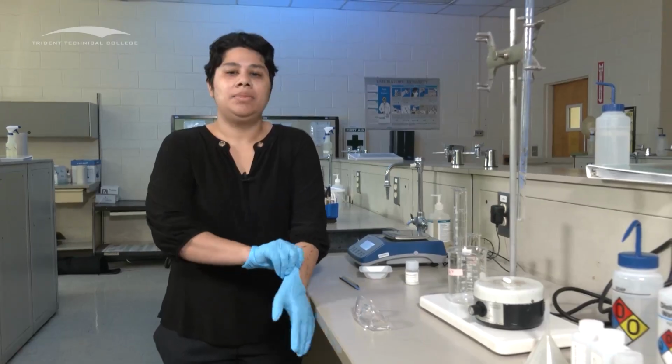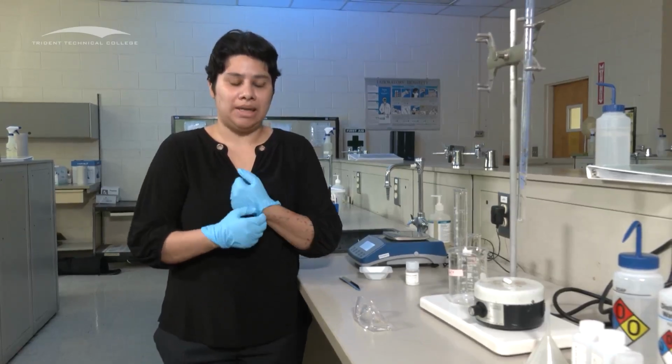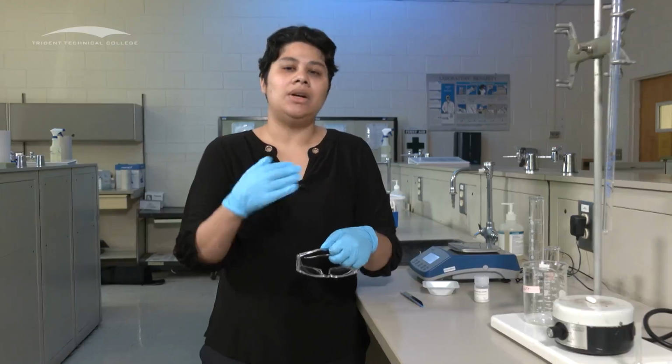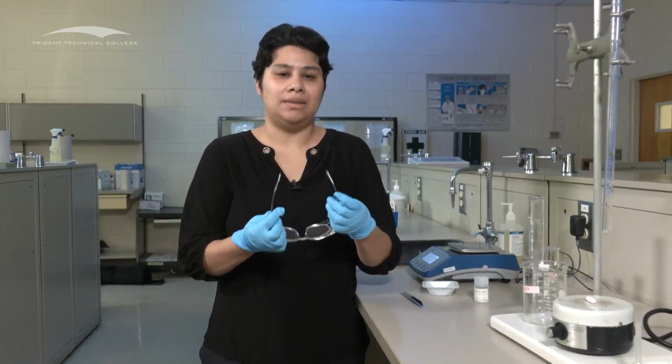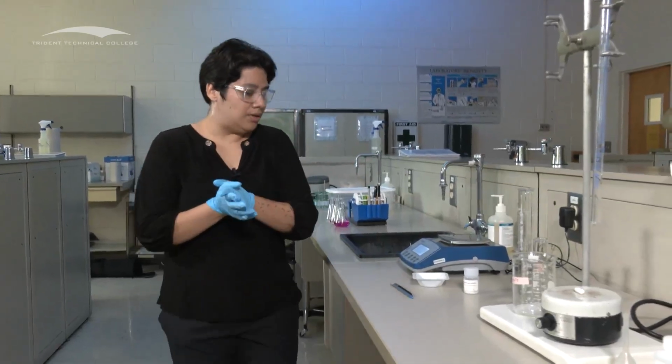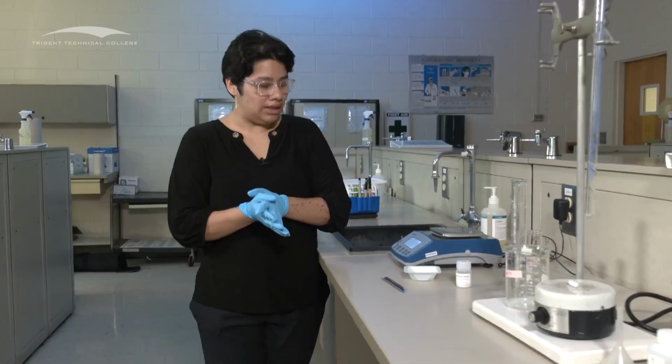Now for this lab, before I begin, a couple of safety reminders. If you get any acid or base on your hands, please take off your gloves immediately and wash your hands for about 10 to 15 minutes. If they're still itchy afterwards, please let your instructor know. So if you get it on, let them know, and if it's still itchy afterwards, please let them know as well. So to begin, we are going to weigh our solid.